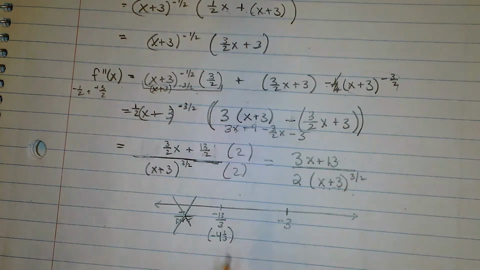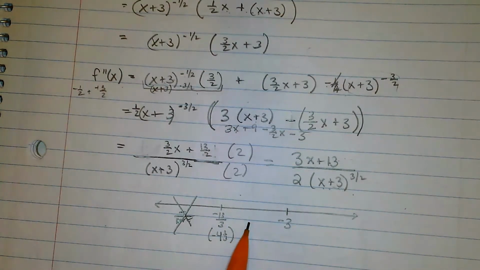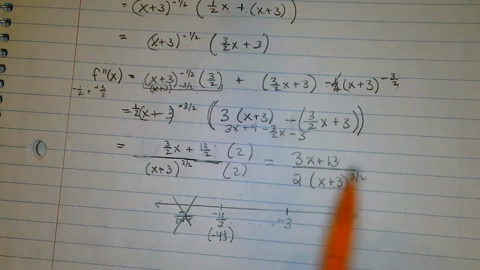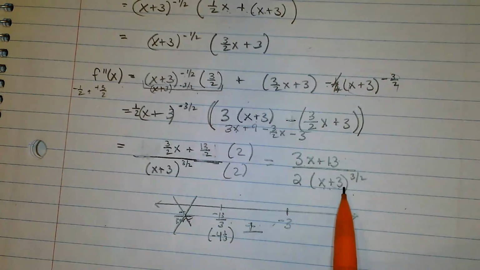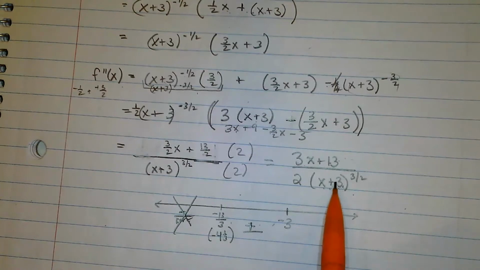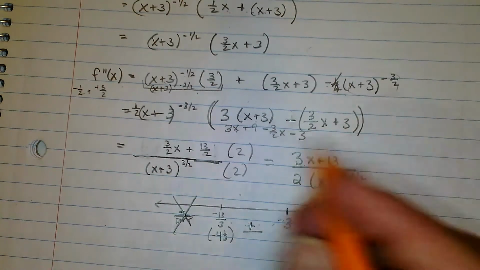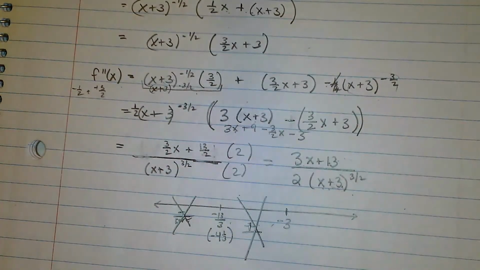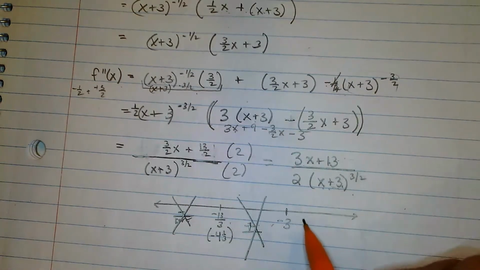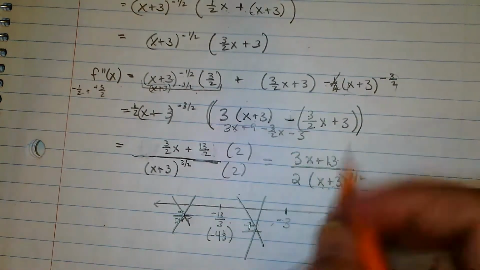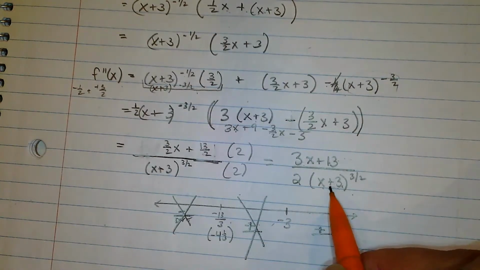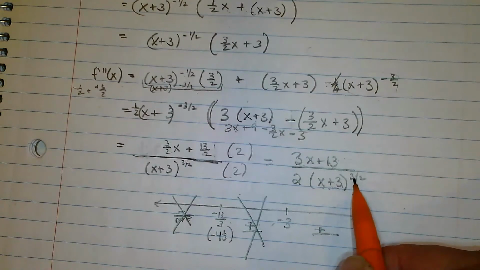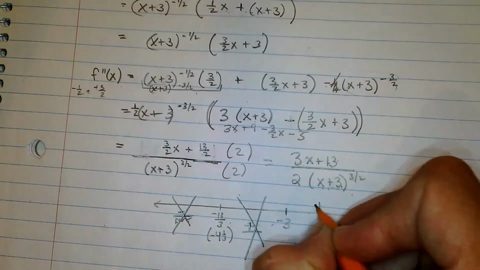Then if I plug in negative 4, I'm going to get negative 12 plus 13, which is a positive. Negative 4 plus 3 is negative 1. Negative 1, same thing. Can't even discuss it. And then negative 2, we'd get a negative 6 plus a 13, which would be a positive. Negative 2 plus 3 would be 1. 1 to the 3/2 power is 1. Point is, it's positive, so it's concave up.